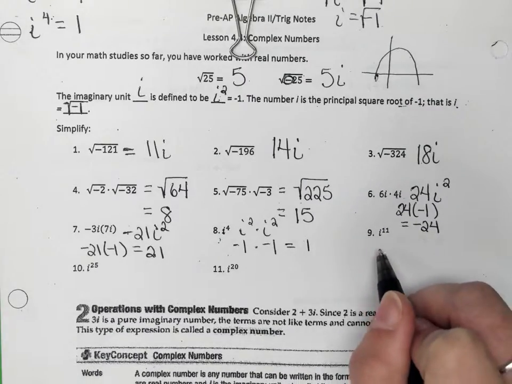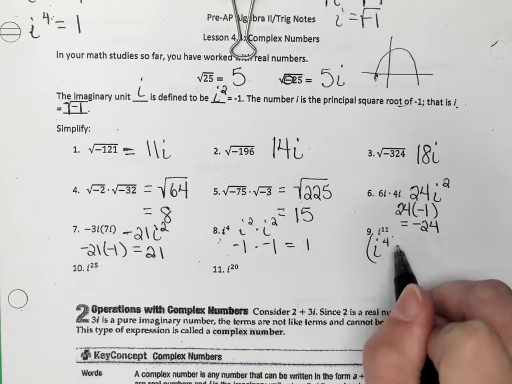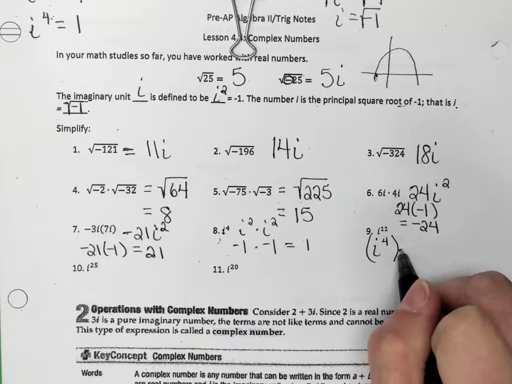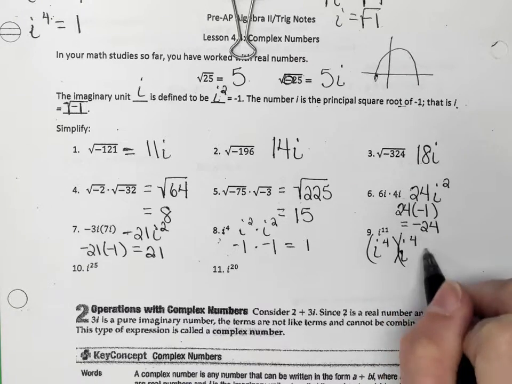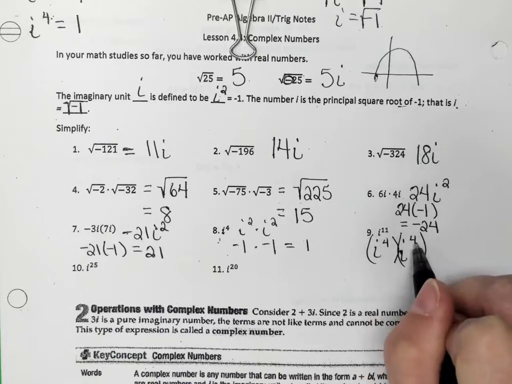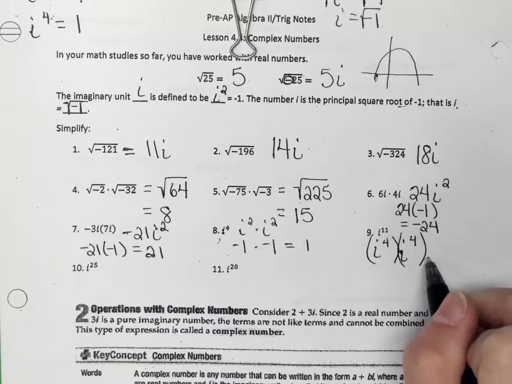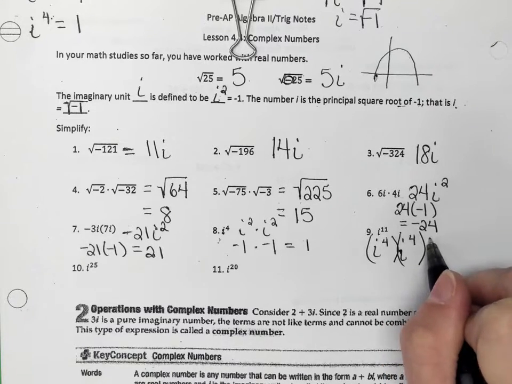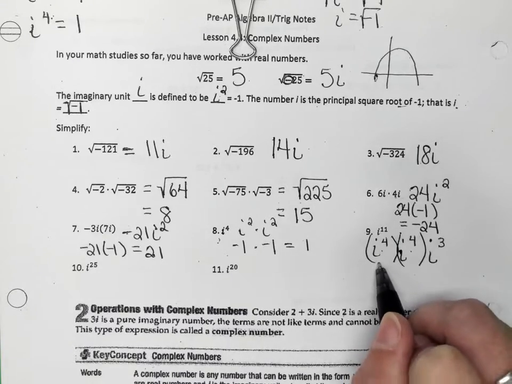How many times does 4 go into 11? So I can rewrite this as i to the 4th, 2 times. So how many i's is that? 8. Remember, multiply the bases, add the exponents? So you only have 8, so you have 3 left over. So this is 1, and this is i cubed.